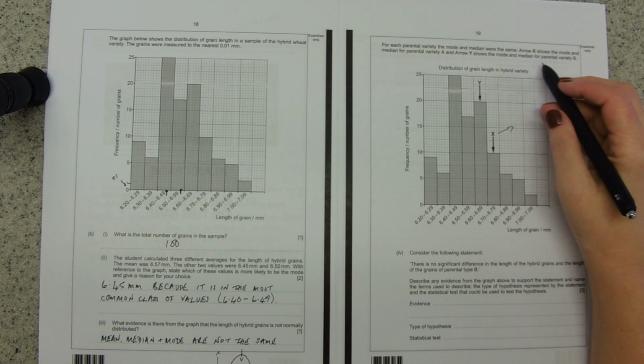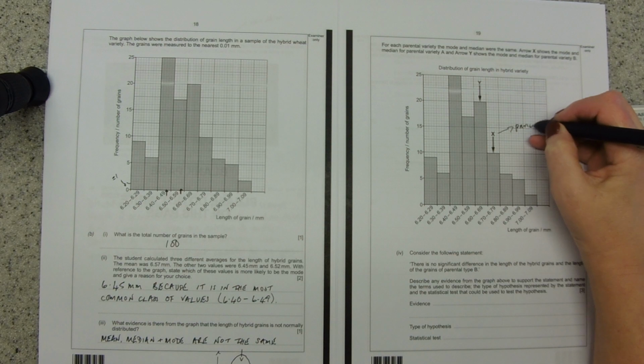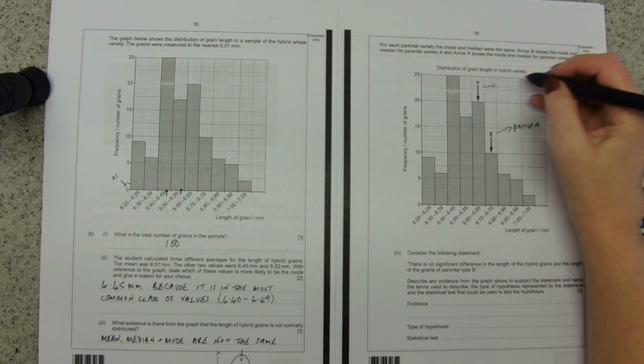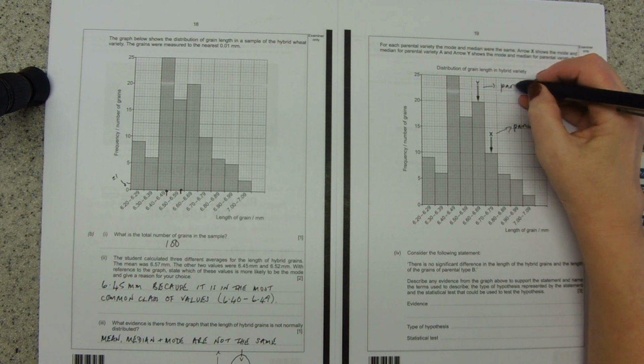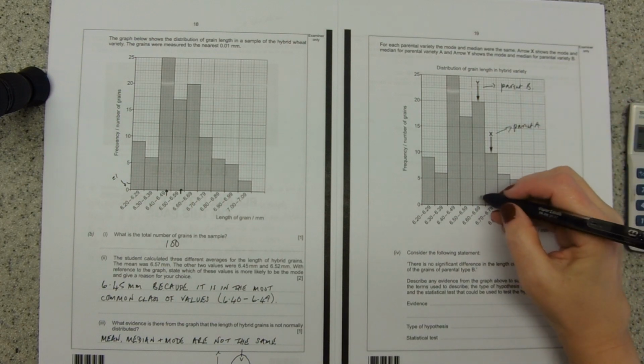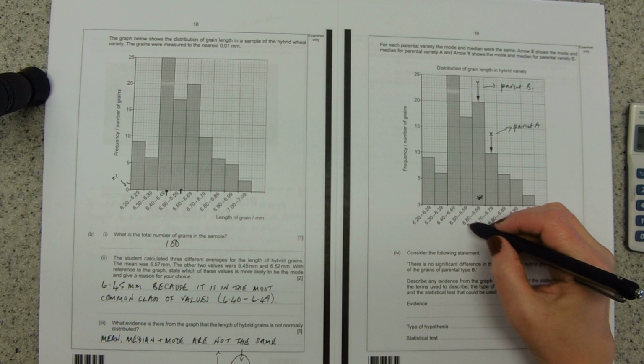So where am I? Arrow X shows the mode and median for parental variety A, and Y is parent variety B. Consider the following statement. Do you know what? I'd rather not. There is no significant difference in the length of the hybrid grains and the length of the grains in parent B. So this is the length of the grains there.